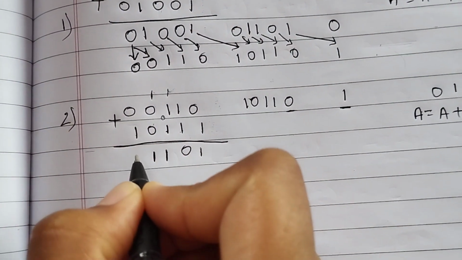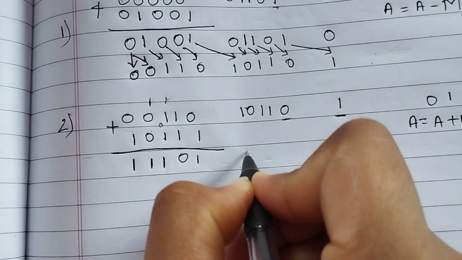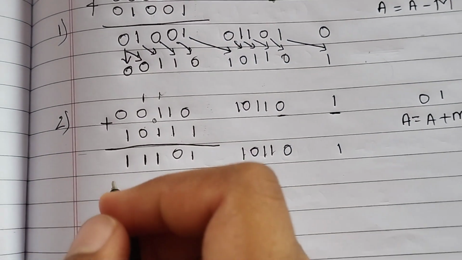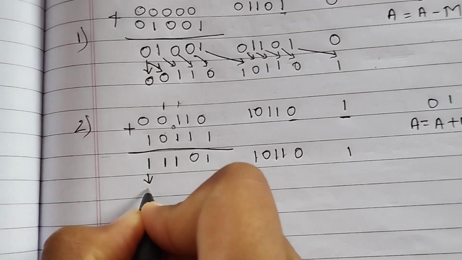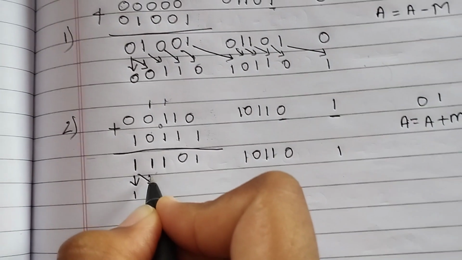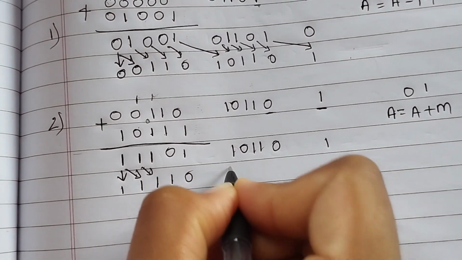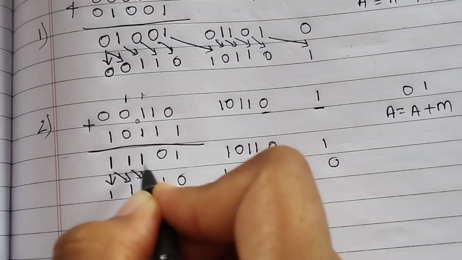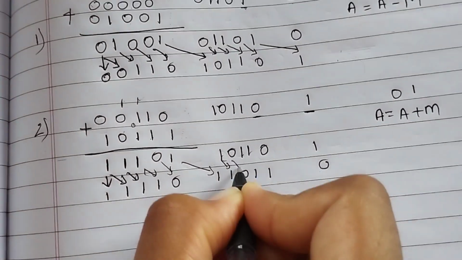Now again 0 plus 1 is 1, and this Q we write as it is. Now after performing the operation, do the right shift. So this 1 right here, and this is the right shift of 1. Now all the remaining bits do a right shift. See here, we only do right shifting of each bit.